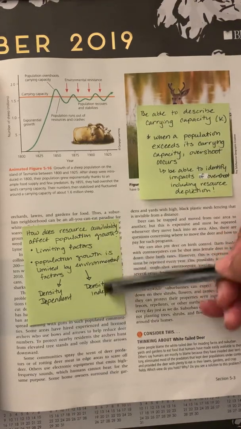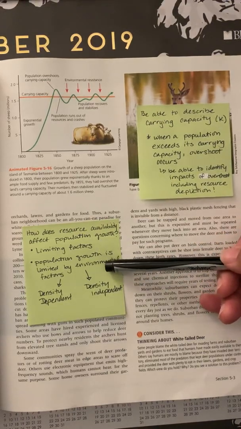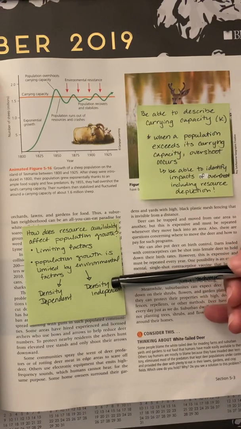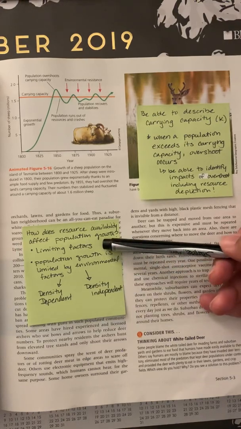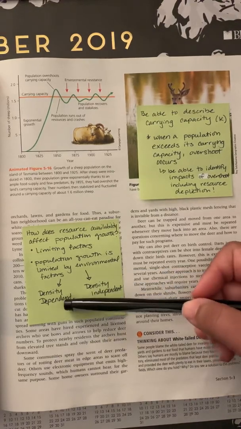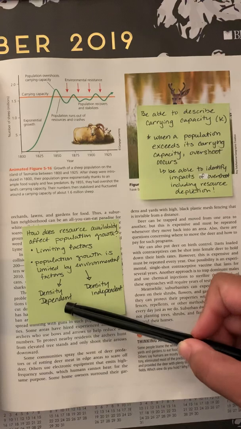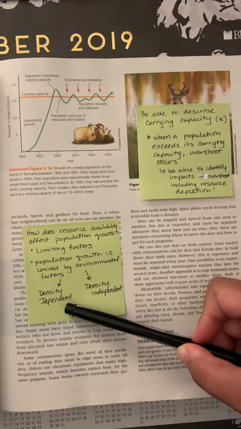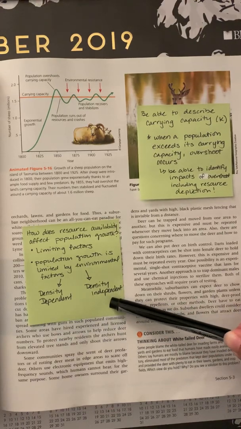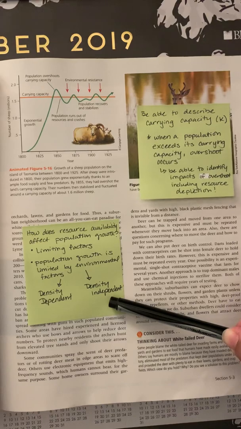All right, the last part, which again I'll talk about in more detail or give more examples in the next video, is remember that available resources are going to impact population growth. So those are the limiting factors. And there are some limiting factors that are going to depend on the density or size of the population, and those are called density dependent limiting factors. There are others that are density independent limiting factors, meaning those things are going to impact the population regardless of if it's a population of 10 organisms or a population of 10 million. They'll have the same impact.